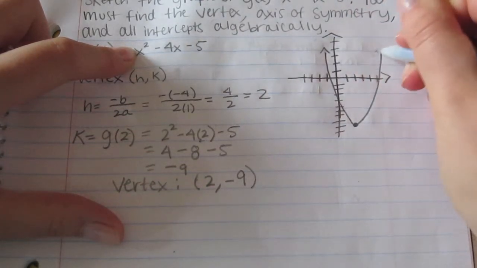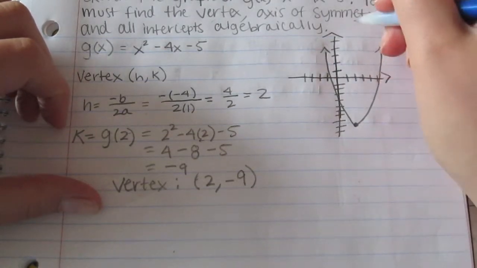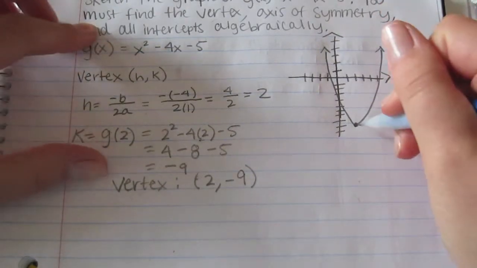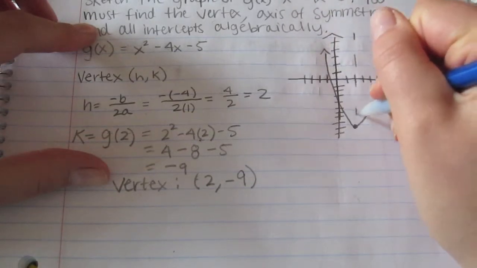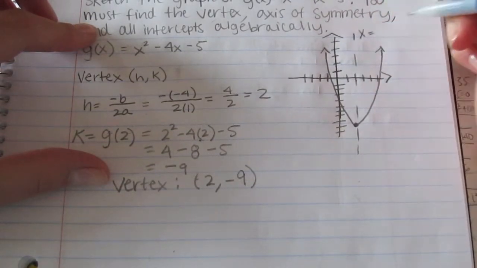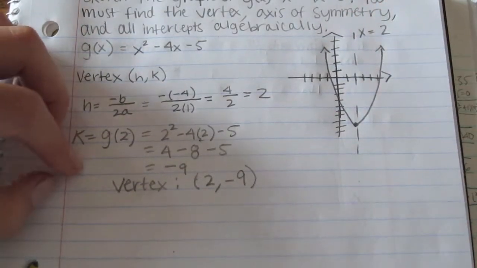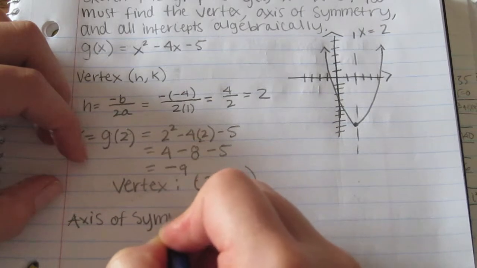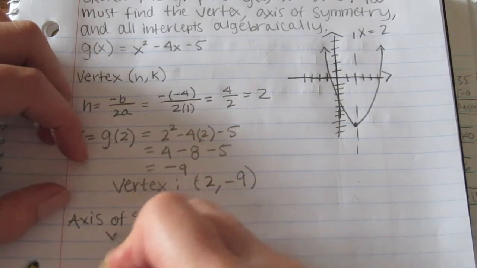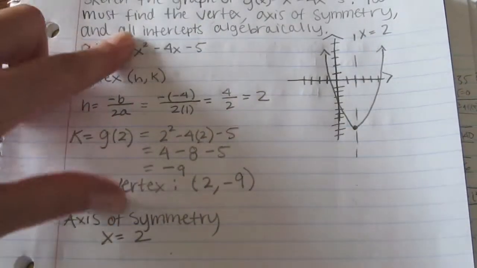And you can wait and graph this after we find the x-intercepts, but I'm just showing how you would do the axis of symmetry, which goes right through the vertex. So the axis of symmetry is x equals 2. So it's basically the same thing as h. Now all we have to do is find the x and y intercepts.